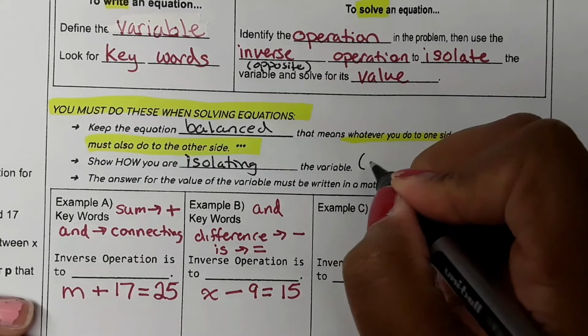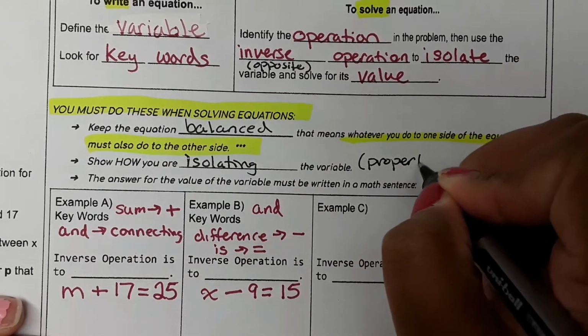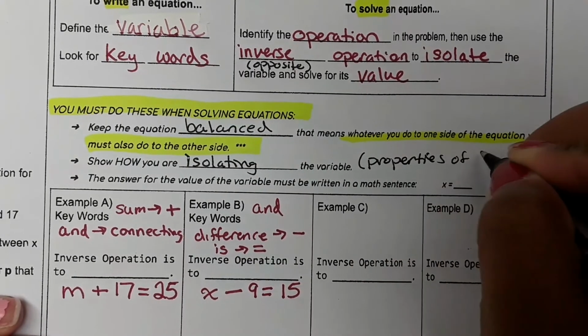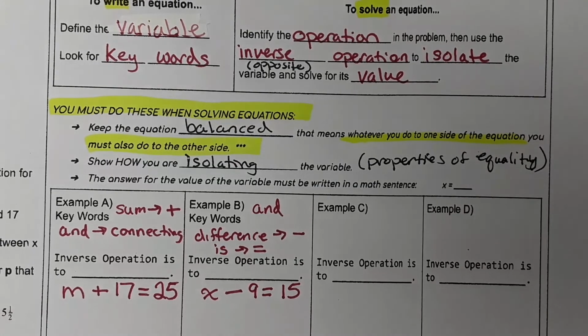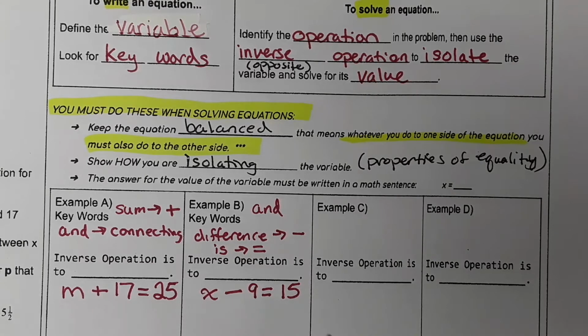You're using your properties of equality. And you're like, what? Another property? You're right, there is. They're just rules. They help us to live up to our standards. They empower us. So, properties of equality, we're going to show that.